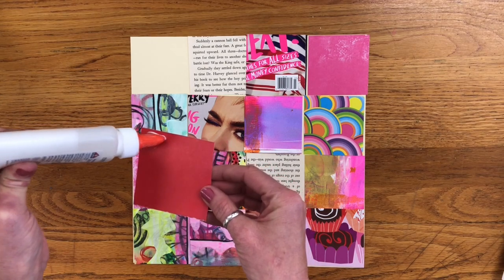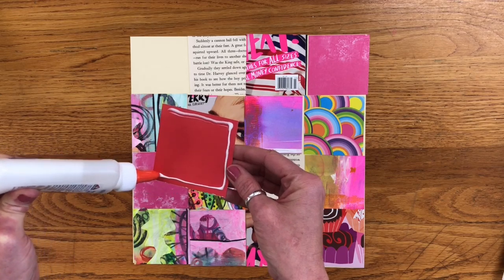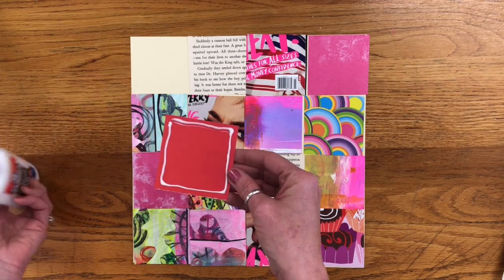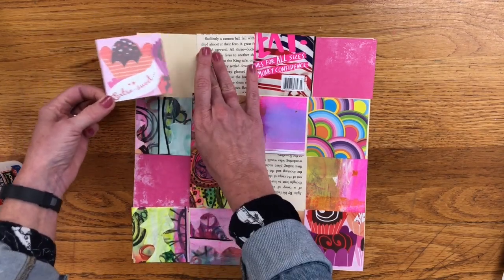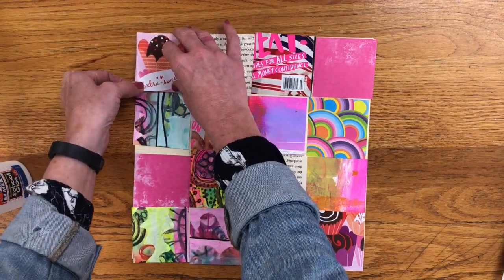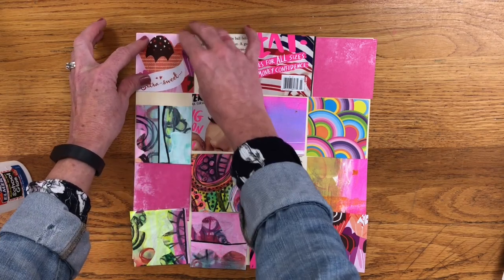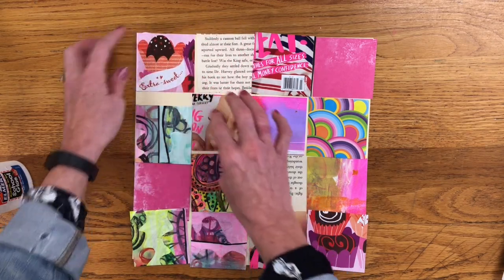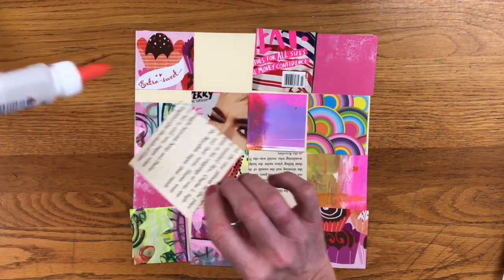Now, you only need glue around the outside edge, and not so much that it's oozing out, all right? We always talk about that, but a lot of people can't follow that rule, and then their artwork has too much glue on it. Oh, mine's even seeping out a little bit, so I might have put a little bit too much on it.